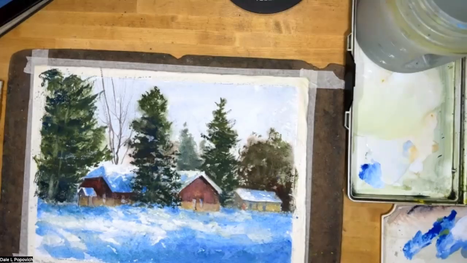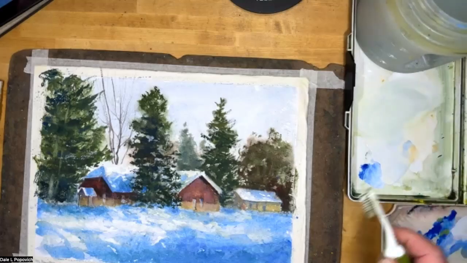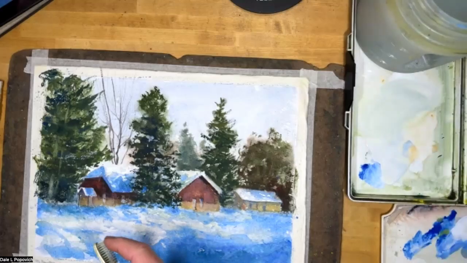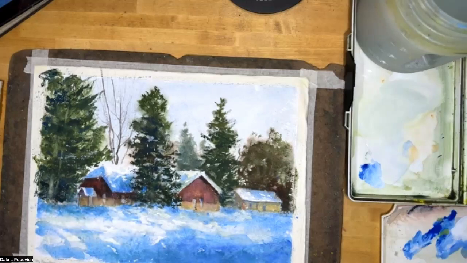And then just for fun, because this always happens up here when it's shining bright sunlight, we always get a little bit of drift of snow falling from the sky. Just a little bit, not too much.